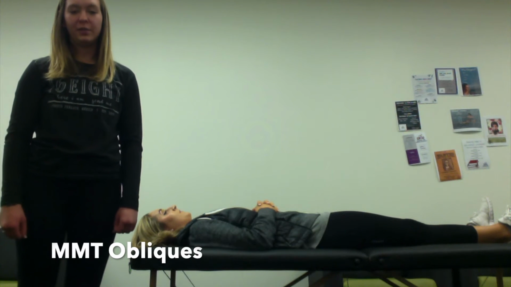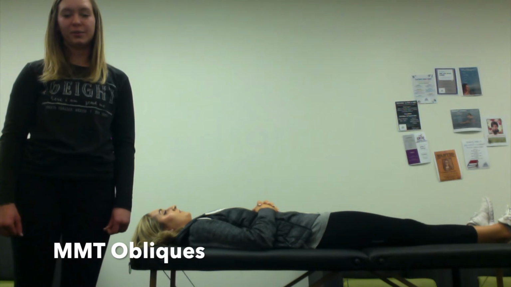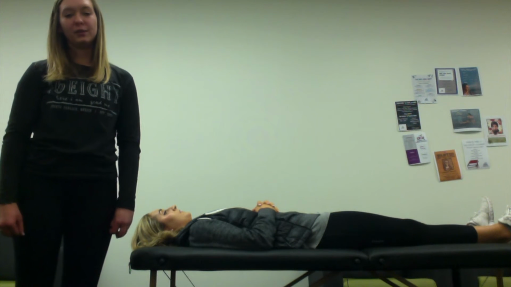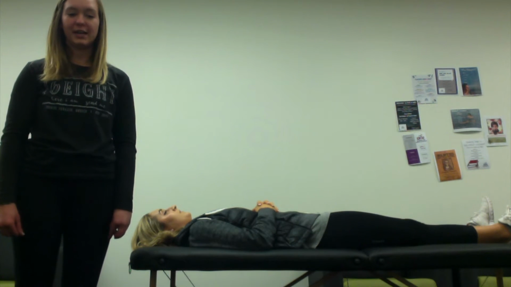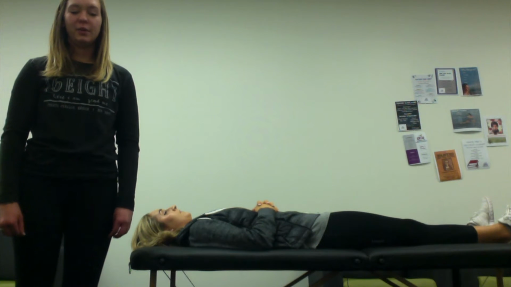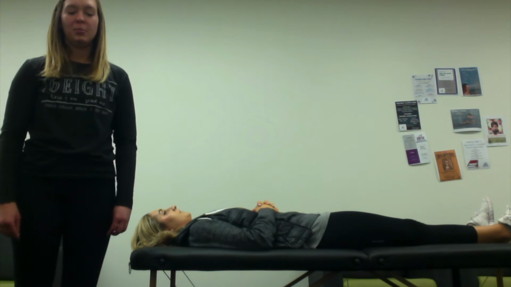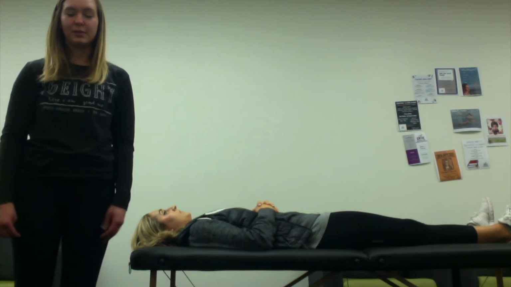Manual muscle test, obliques. The action of the obliques is trunk flexion in the sagittal plane along the medial lateral axis and lateral bending in the frontal plane along the anterior posterior axis. The origin of the obliques is the thoracolumbar fascia and the iliac crest. The insertion is the linea alba, pubic crest, and ribs 9 through 12.